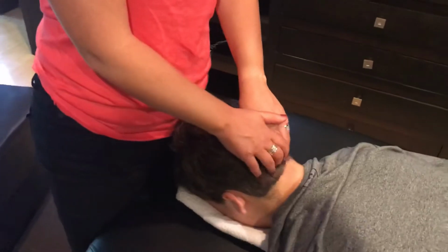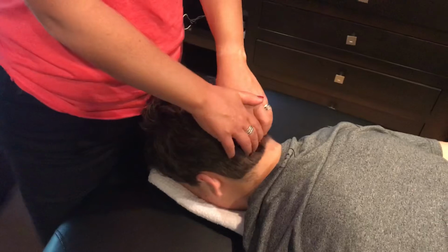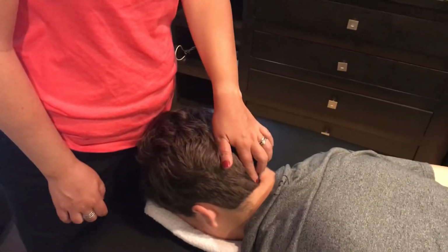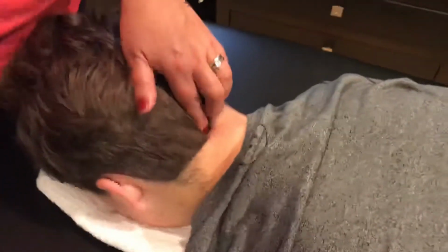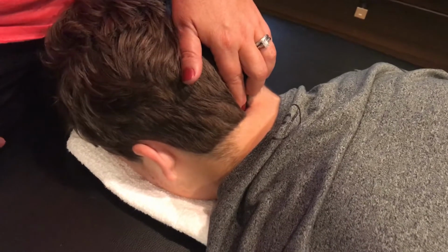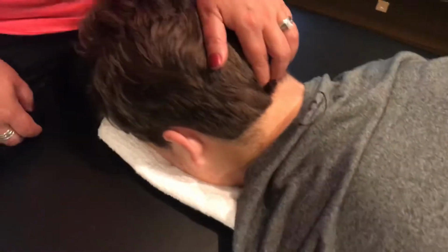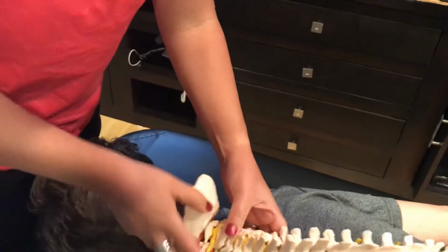The way we're going to find that space, and I want you to drill this into your heads, is if you palpate the external occipital protuberance, stay central, and move inferiorly, the first spinous process that you feel is C2. That space in between is the posterior arch. It's an empty, squishy space.